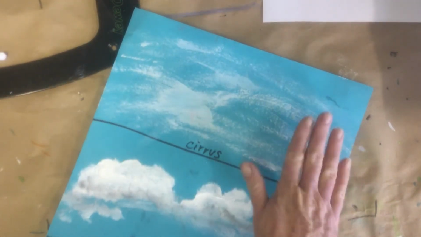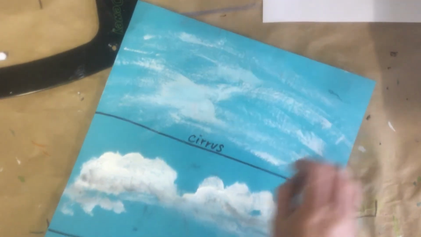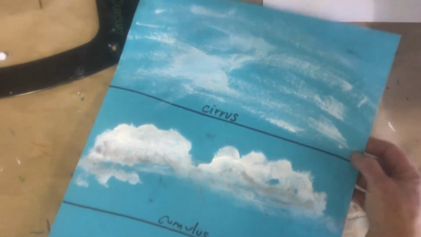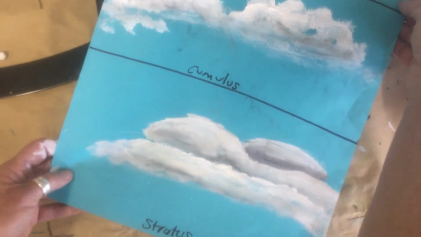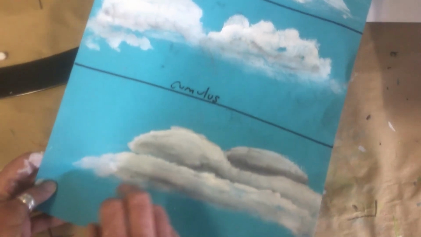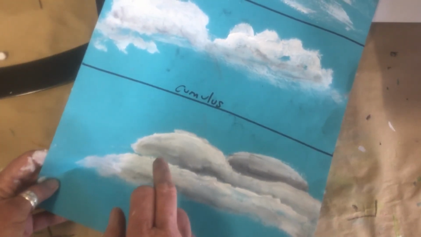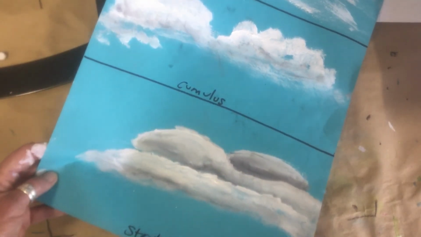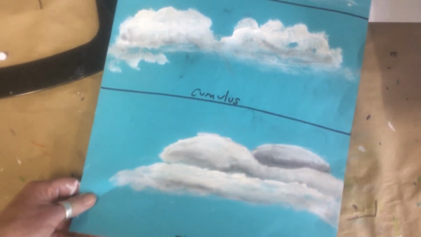You could do the cirrus ones up high, and then maybe some cumulus down here below. It's totally up to you as the artist. But for today, we're just going to practice doing the clouds. And again, the key is some shadows down on the bottom and the light against the dark, light against the dark to create that layering look. All right. Have fun with that, artists.